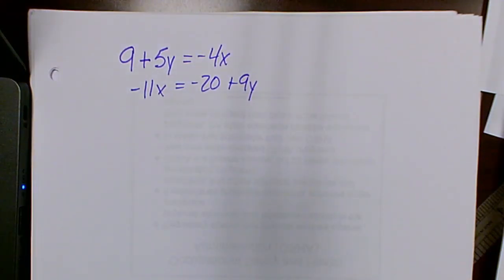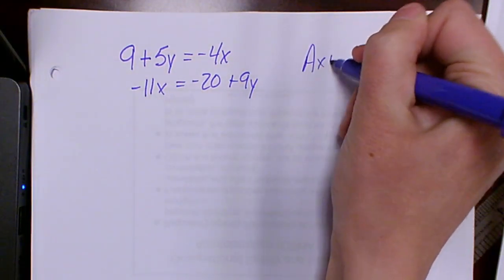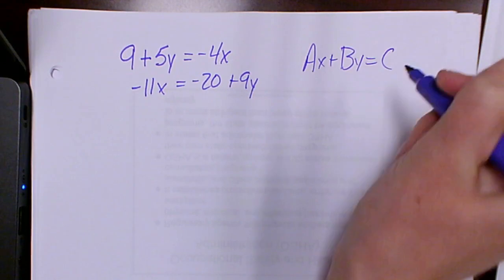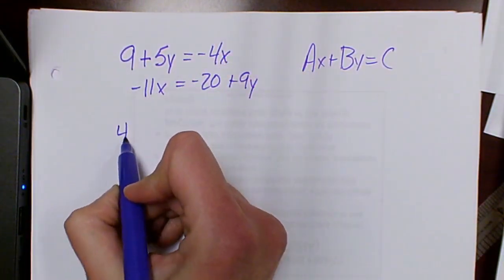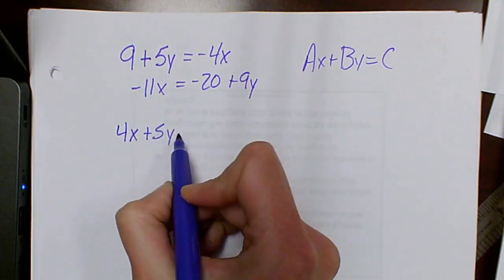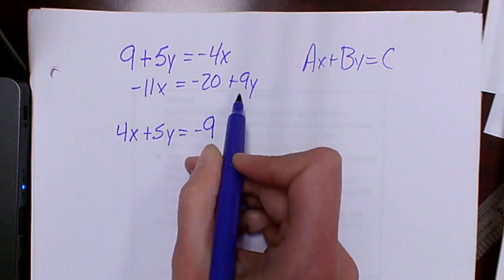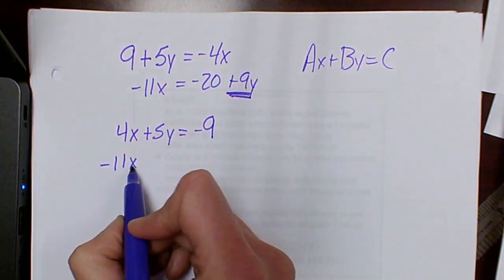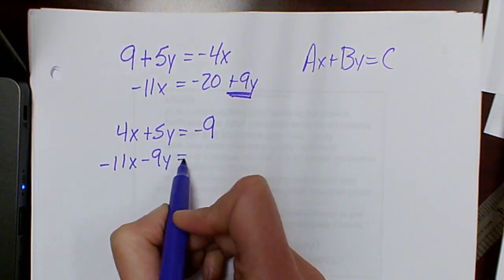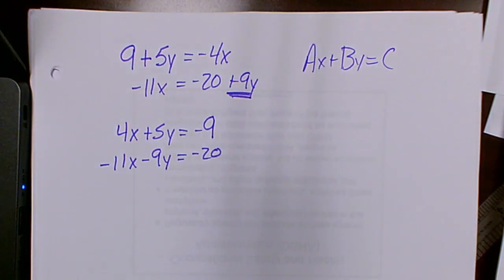Okay, so this one's all a mess. We need to fix it so that it is in general form. General form is ax plus by equals c. So we need to add the 4x over and subtract the 9. And then same here, or not same here, we just need to move that guy. So -11x minus 9y equals -20. Okay, so we have a lot to work with.